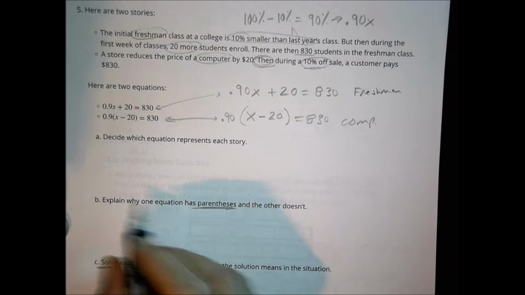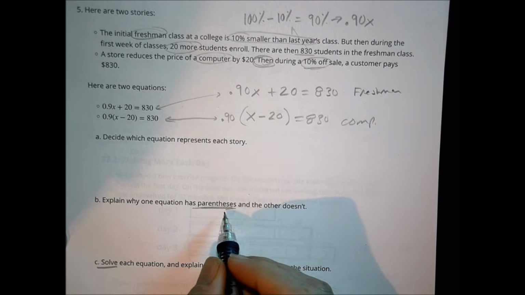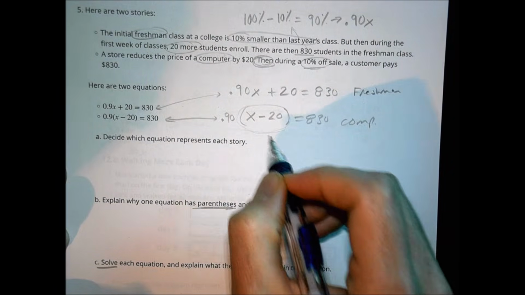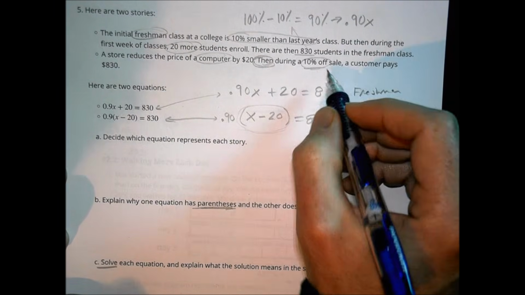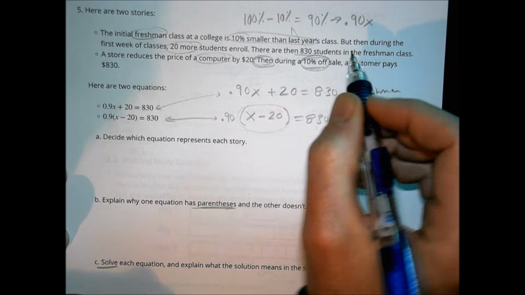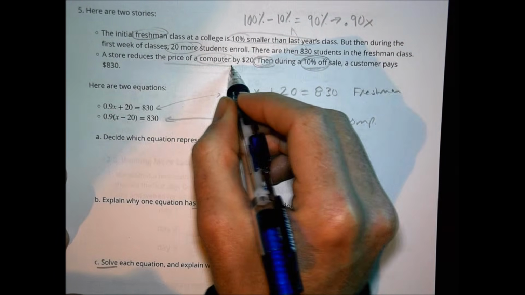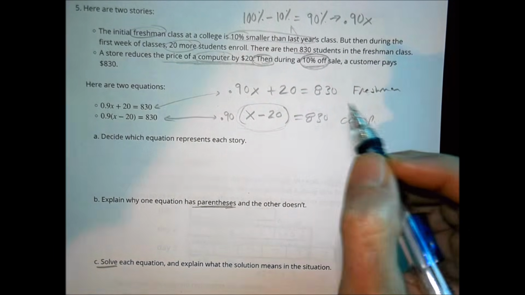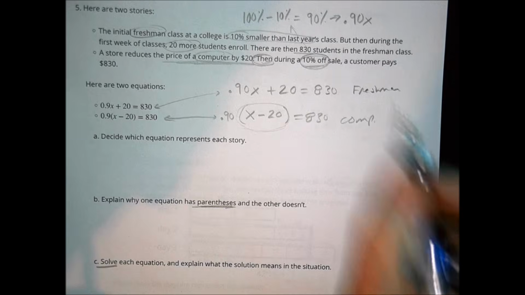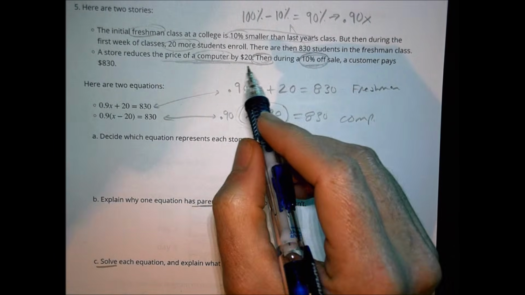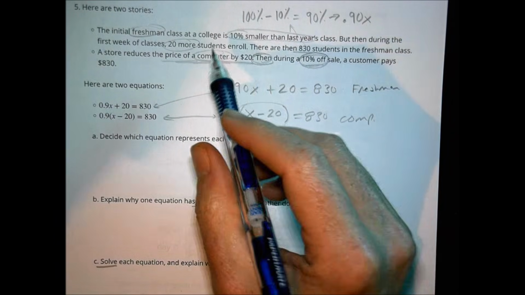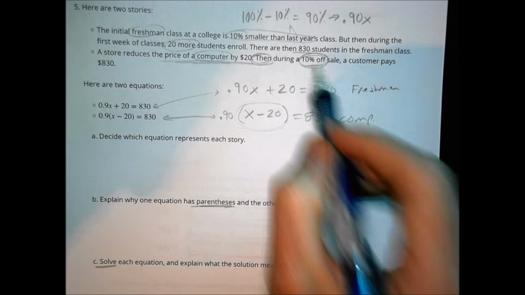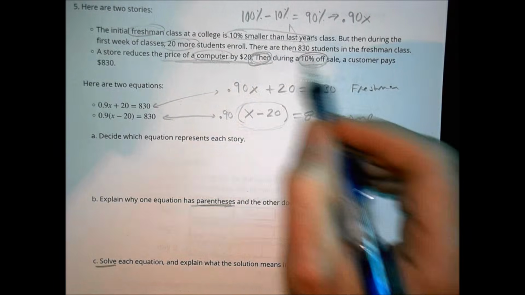Why does one have parentheses in it? The reason it has parentheses here in this one is because there's something you have to do first. Before you can take the 10% off, you have to drop the price of the computer by $20. Without the parentheses, the order of operations would be messed up. So you have to make sure that is done first. The store wants the computer to be dropped by $20 first, and then the 10% off. So that word then becomes very critical for our story here.